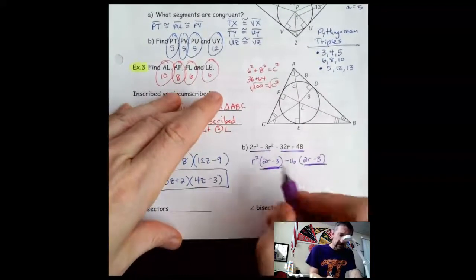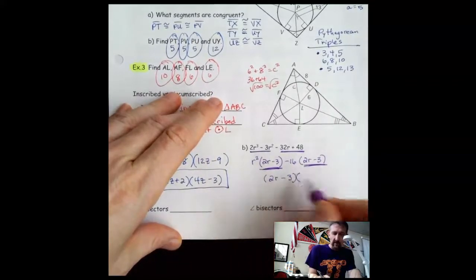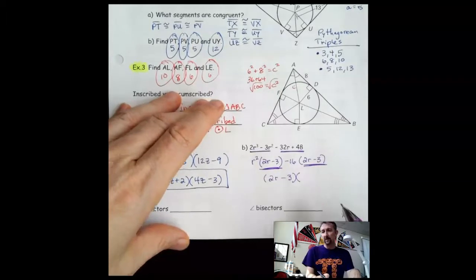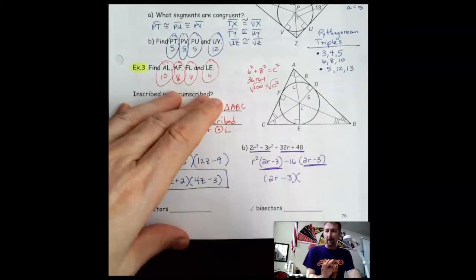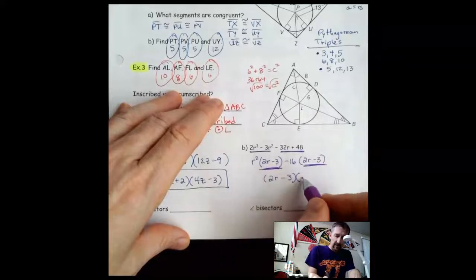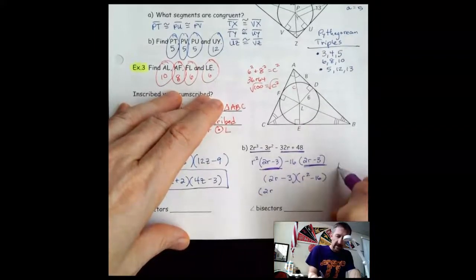Now, I kind of would like to do 2 steps at once, but I'm not going to. But if you see it, you could do it right now. Those of you who don't like writing a lot of work down, if you see what's about to happen, you could just write your answer there and circle it. But for those of you who haven't seen it yet, I'm going to write what's left, r squared minus 16. So here's where the factoring again comes in.